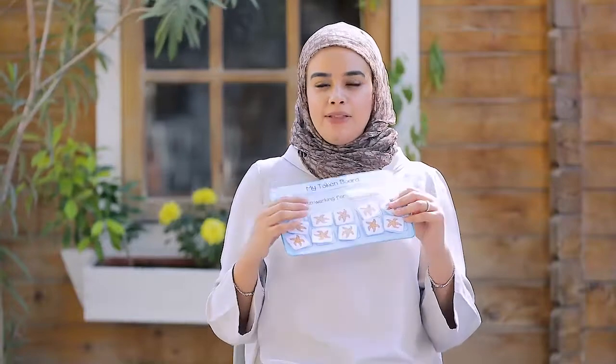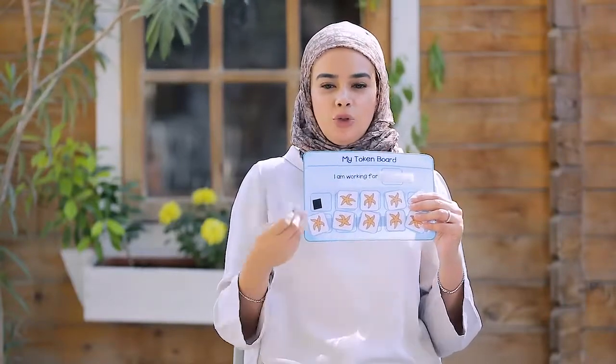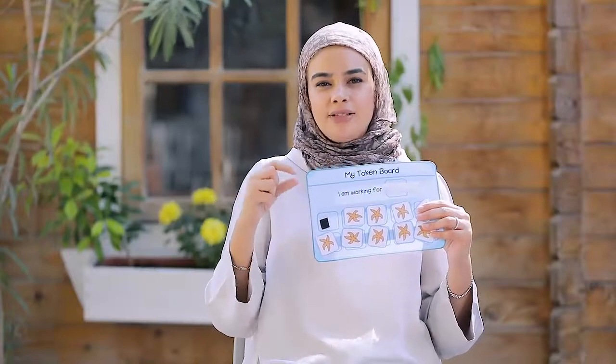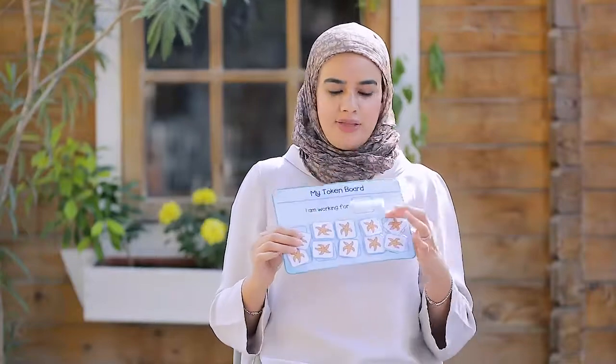You need to make sure that once he gets all his tokens, he gets his reward, because if he doesn't, he won't trust the system. This will not necessarily work the first time you do it, but with time and practice, as long as you pair up your token boards with non-favorable activities, your child will understand the concept of token economy and token boards, and that will encourage him to continue. You can start with 1 token and build your way up to 10. So don't start with 10 tokens if your child's attention span is very short. If you know he really doesn't like puzzles, then all he needs to get his reward is just 1 token. 1 piece in the puzzle, 1 token, and then reward.